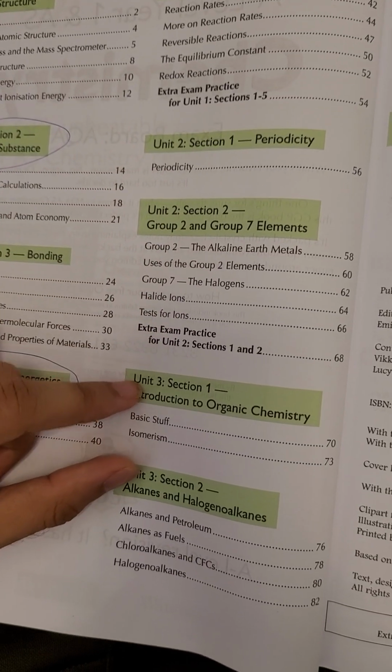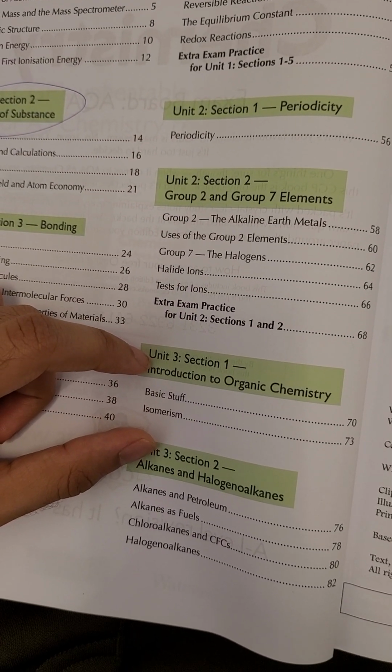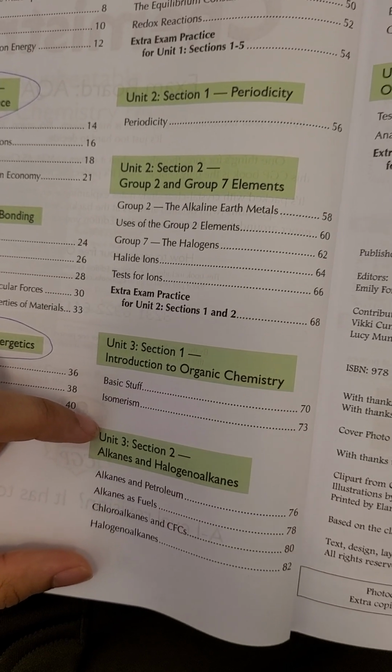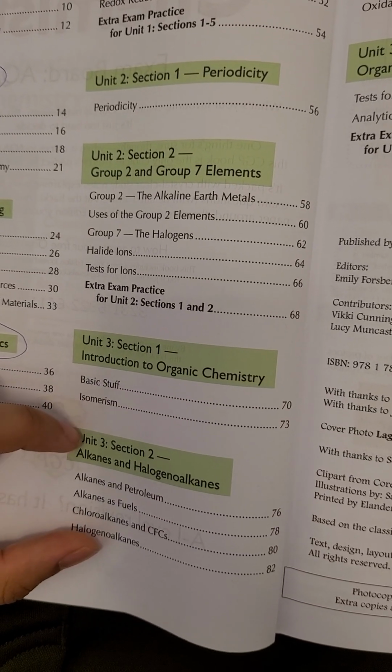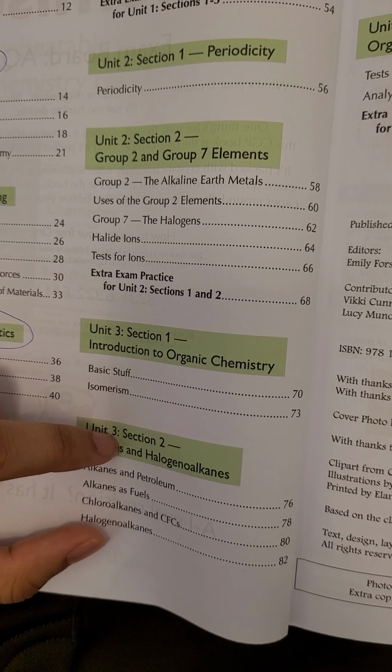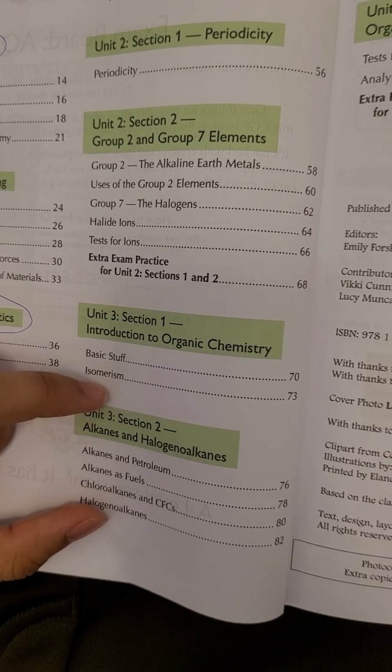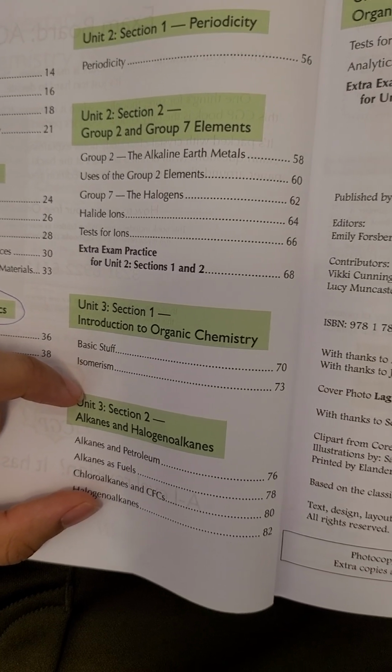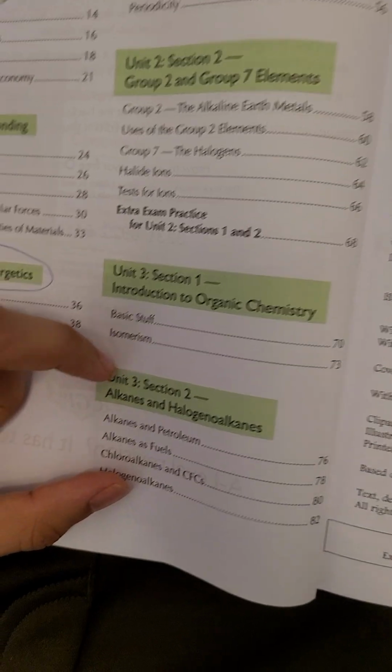And then obviously introduction to organic chemistry, a lot of definitions. I would just do past paper questions for this topic. I wouldn't even memorize any definitions for this, or even go through the topic, because there's just no point. So much useless information.